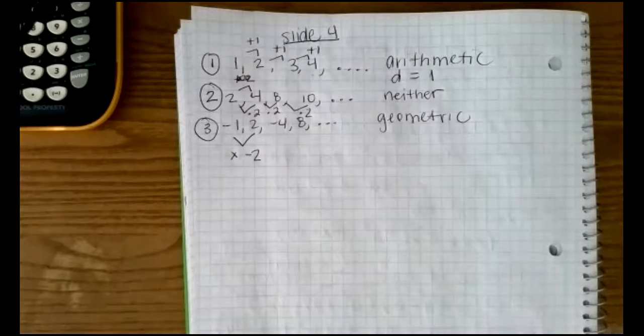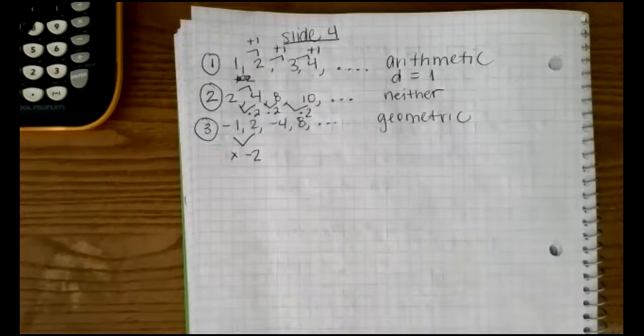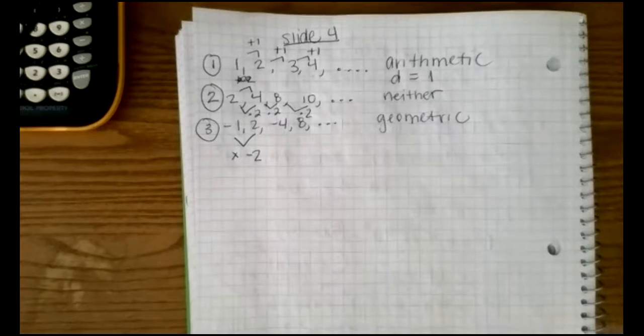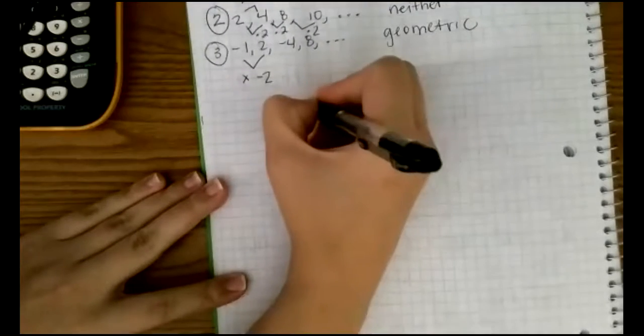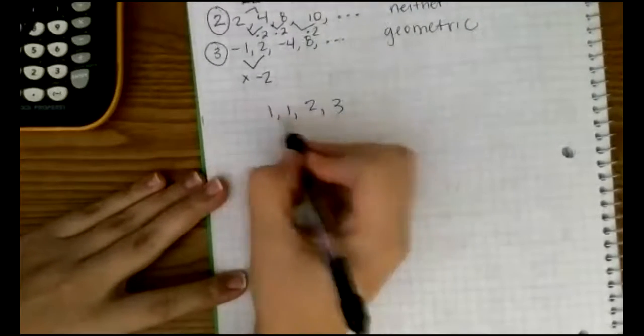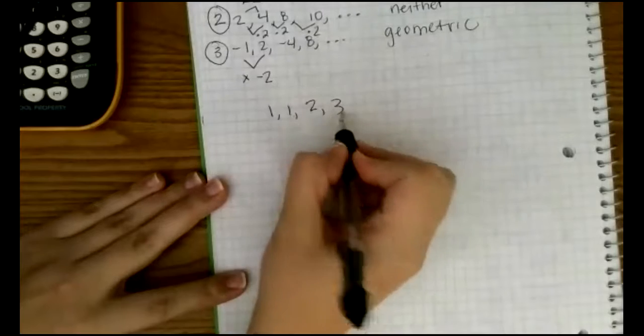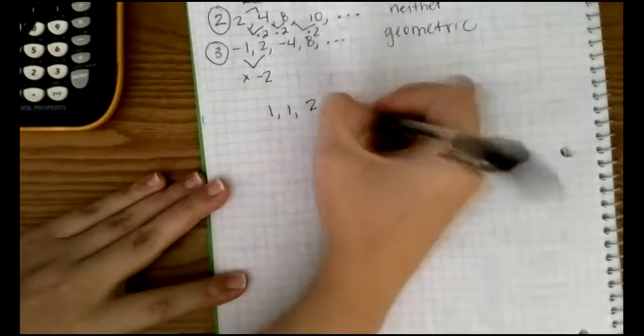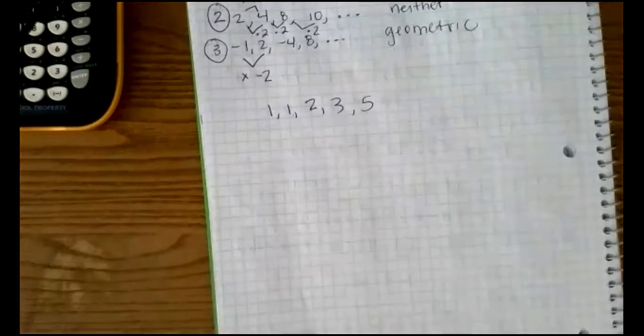So that's a good question. Someone said, are there more sequences than arithmetic and geometric? There are other types. For instance, there is the famous Fibonacci sequence, where 1 plus 1 is 2, 1 plus 2 is 3, 2 plus 3 is 5. You can make any pattern and it is a sequence.